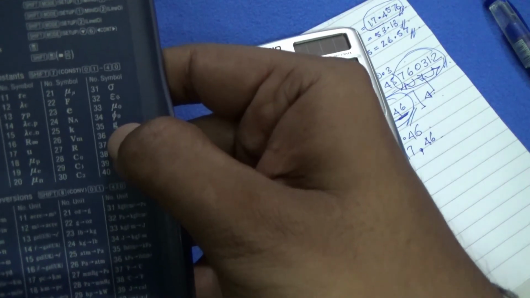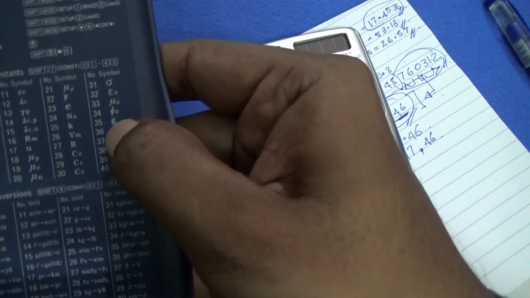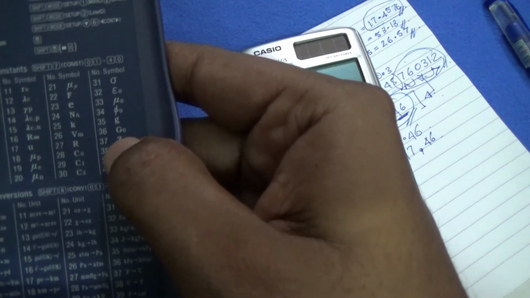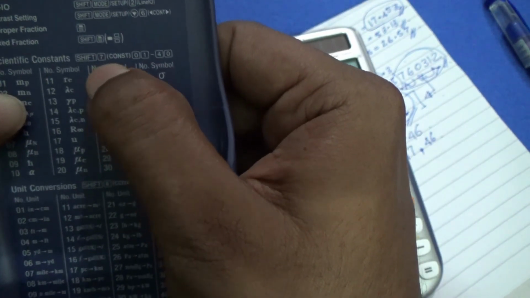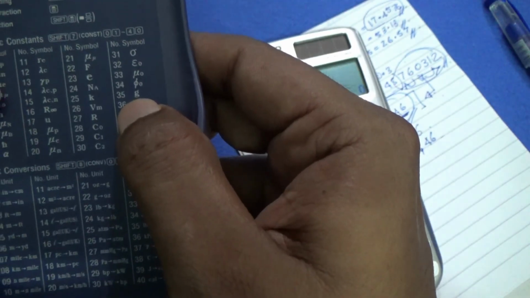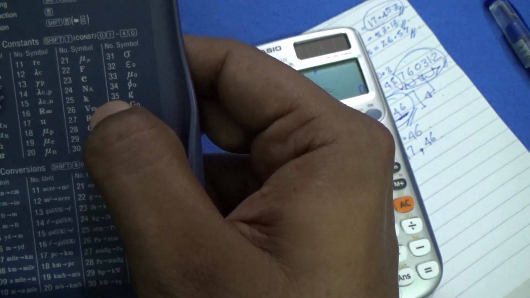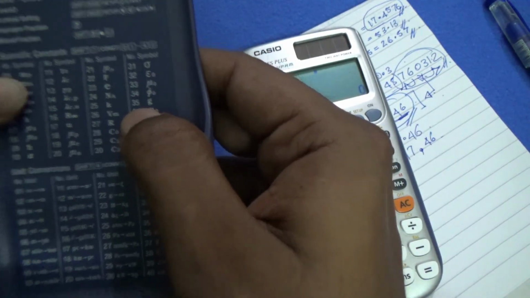So the gravity of Earth is given as g. Now g is representing which value? 35. So what do I have to do? The methodology is already given here, how you have to get it. Say I want my gravity constant. Now gravity constant is representing which number? As you can see here, it is 35.